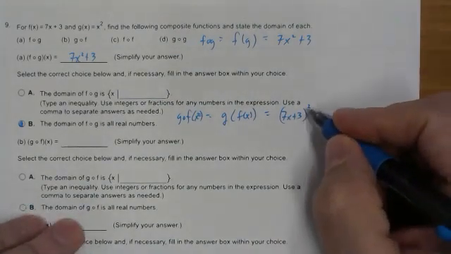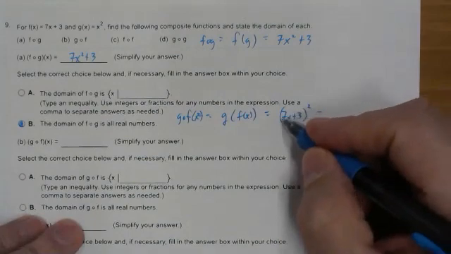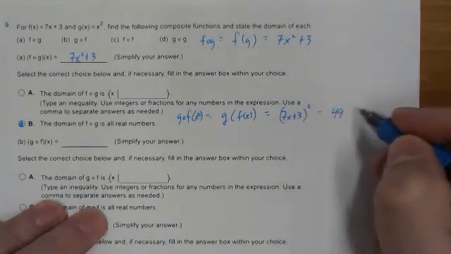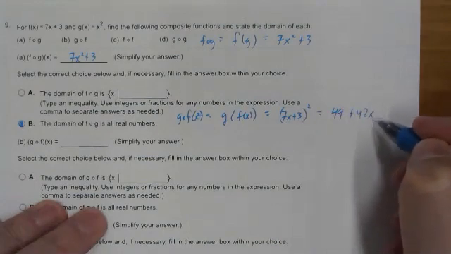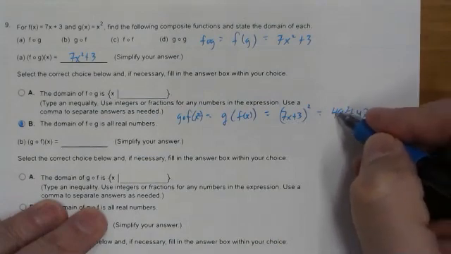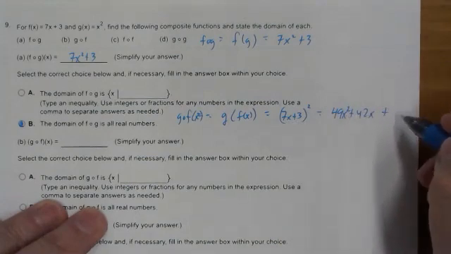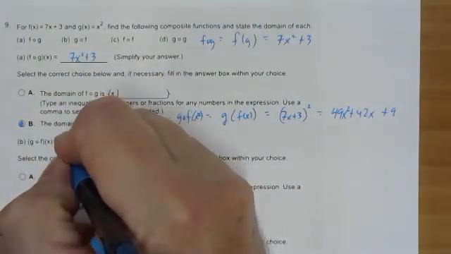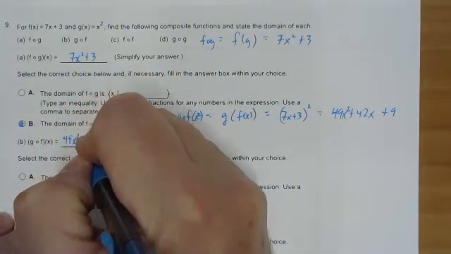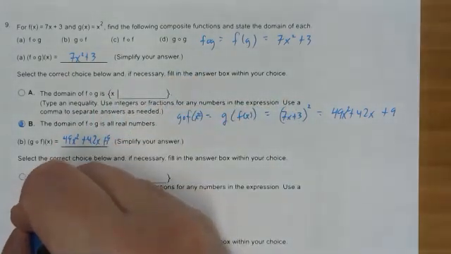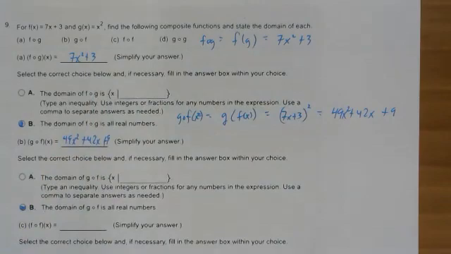So what I think they probably want you to do is to multiply this out or to FOIL it. If I do it in my head and not mess up, I think it's going to be 49x squared plus 42x plus 9. And that's correct. And once again, the domain is all real numbers.